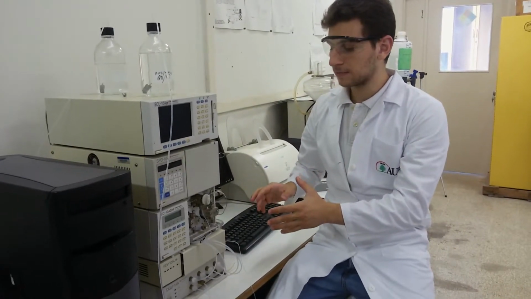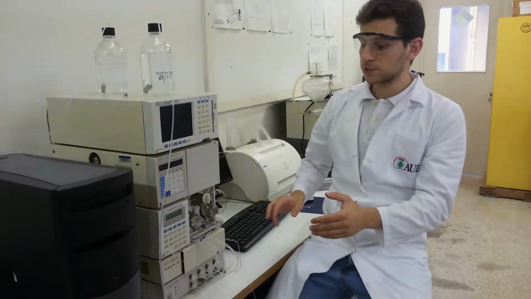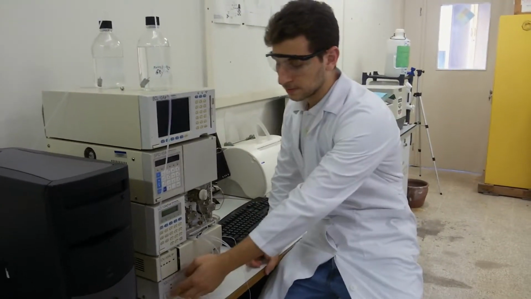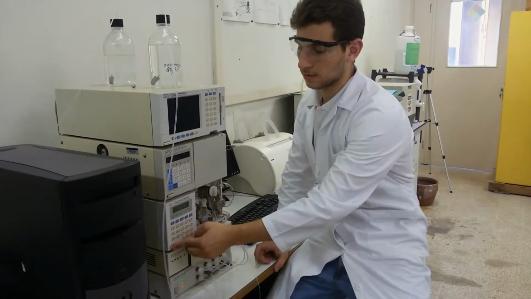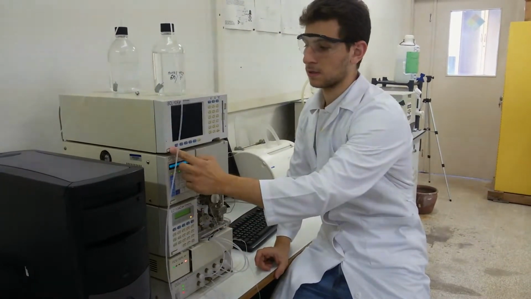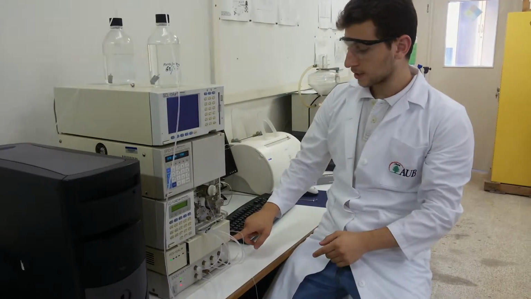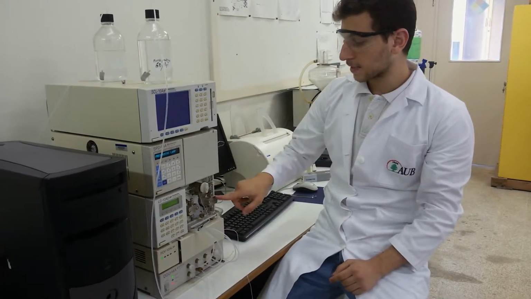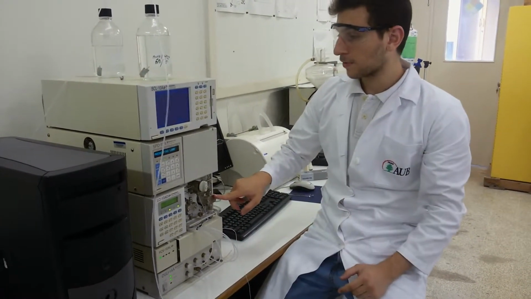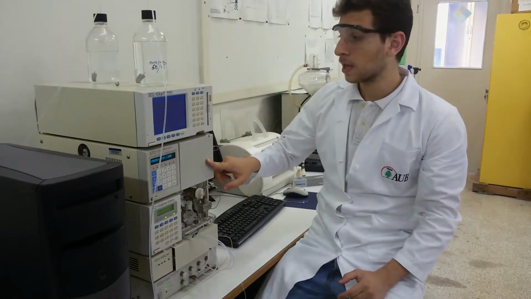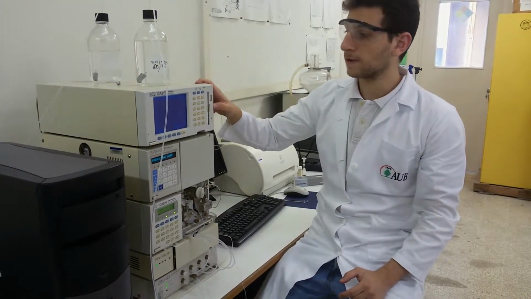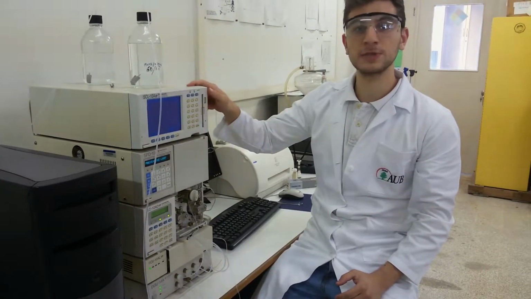This is the HPLC machine. First of all, we need to start it. We start it from bottom to top like that. It is composed of 4 modules. The first one is the power supply. The second module has 2 pumps. And the third one is the UV detector. And the fourth module is the display screen.